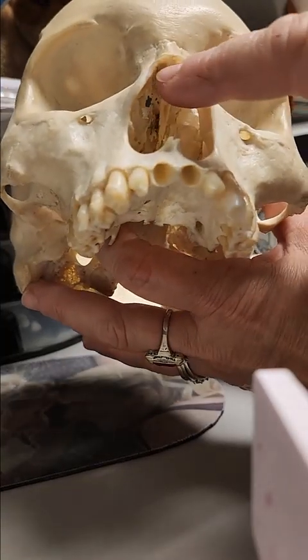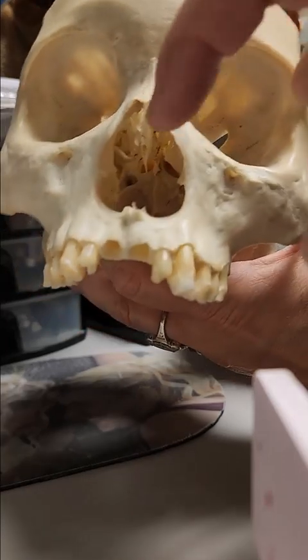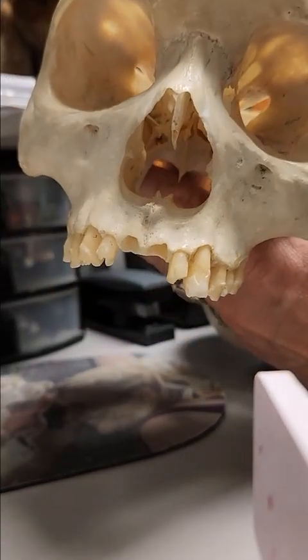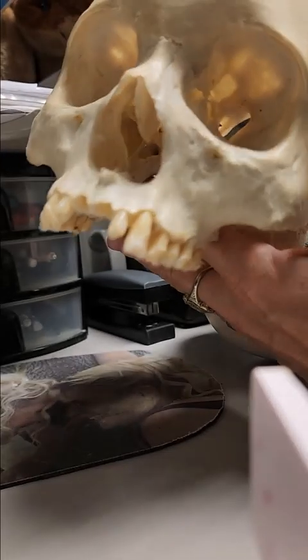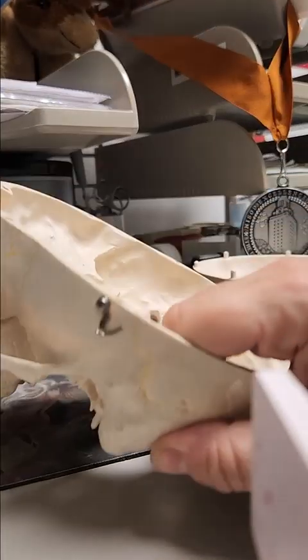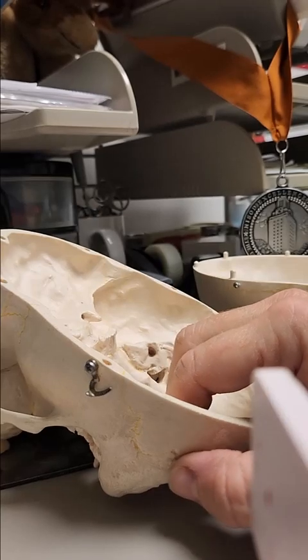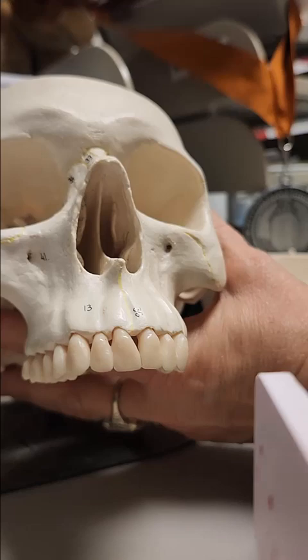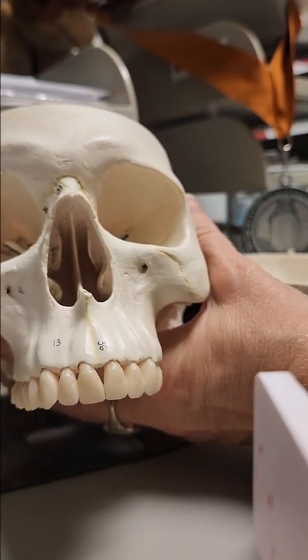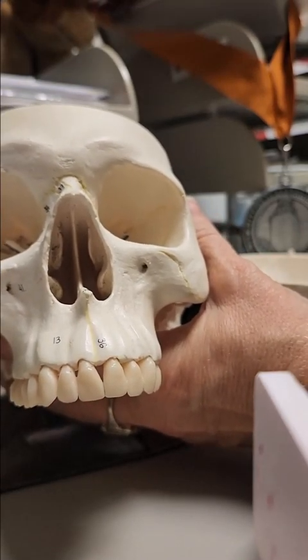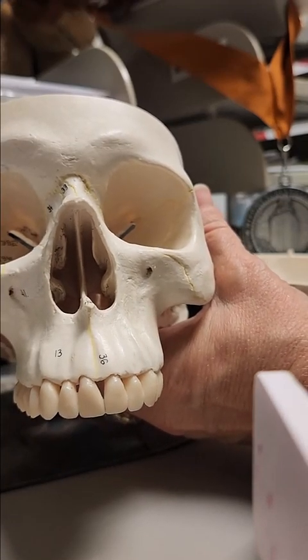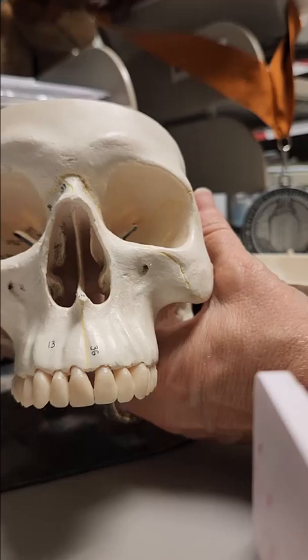And then here is part of the vertical perpendicular plate, and in this particular skull, the vomer is missing, so part of the nasal septum is not formed. Going back to our fake skull, those parts that I just mentioned, the vertical perpendicular plate, the orbital plate, the crista galli, and the cribriform plate, are all part of the ethmoid bone.